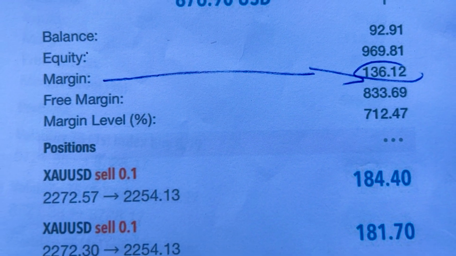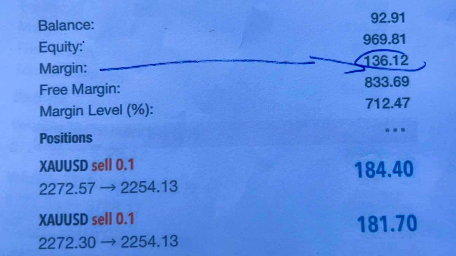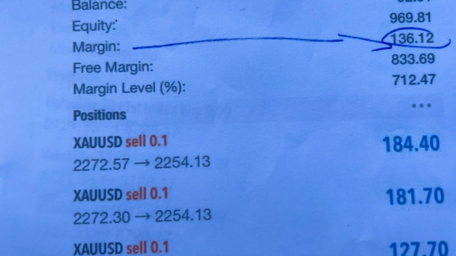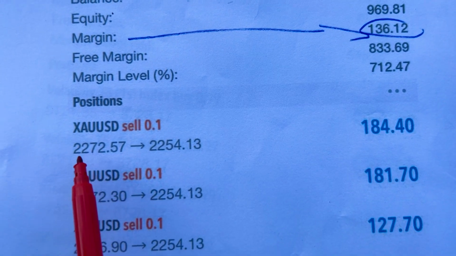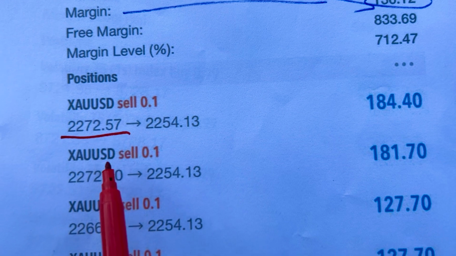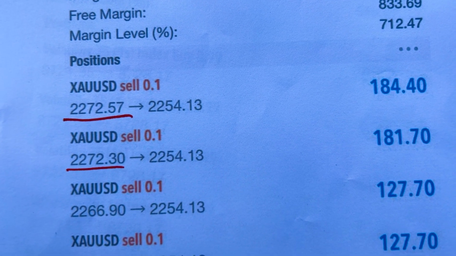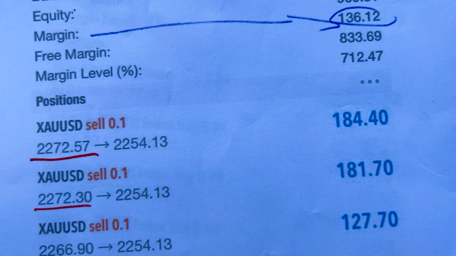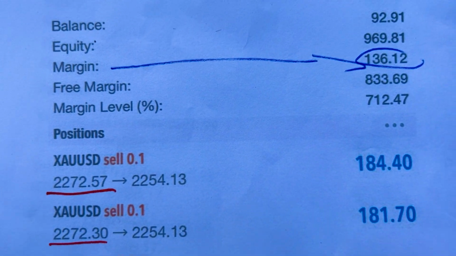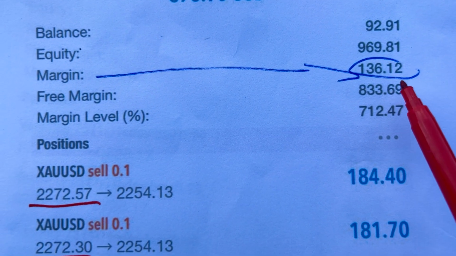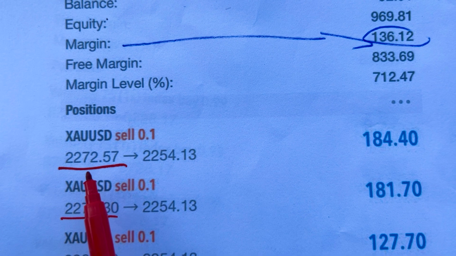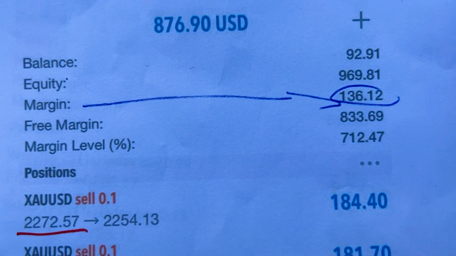However, money needed is just a basic understanding when it comes to risk. The money needed will keep changing due to the price at which we decide to sell or buy. The margin will fluctuate because of the price. So in this case, let's look at what's happening here.